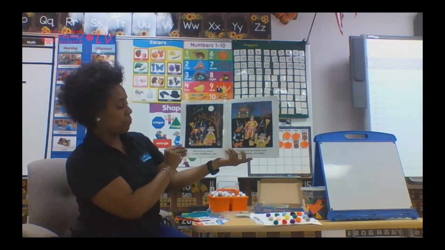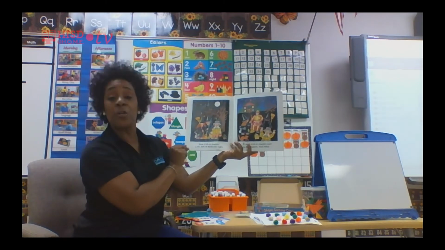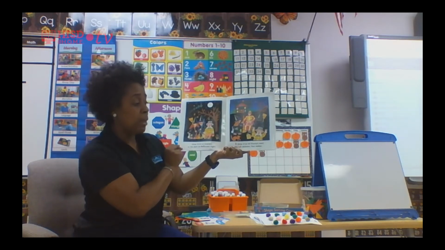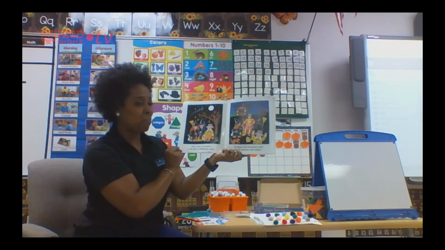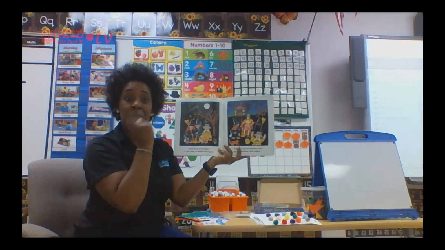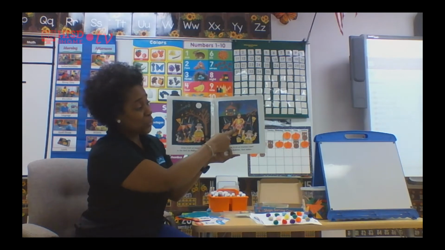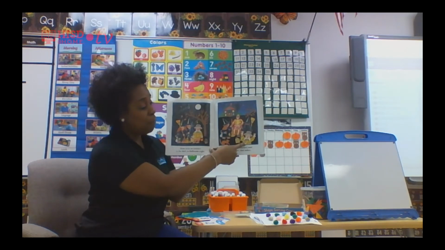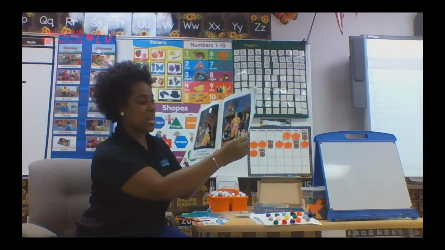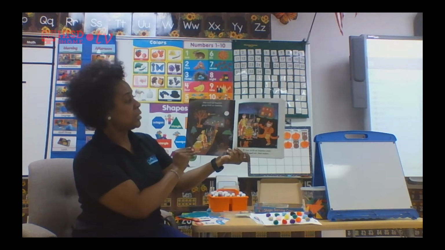All right. Then it says three trick-or-treaters in the dark on Halloween night. If three trick-or-treaters meet one tall skeleton, that makes, let's do some counting. One, two, three, four. Look at him, he's excited. Yay! He is excited. I get excited too when I know I'm going to get some candy.